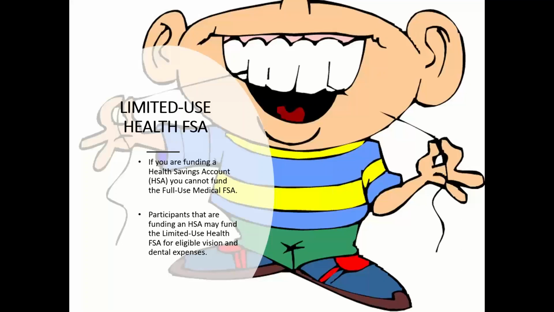You can use the money that's in the limited purpose or limited use health FSA for vision and dental out-of-pocket expenses. So once again, if you're funding a health savings account, but you know you have some dental procedures coming up, you can usually get an explanation of cost and find out how much that's going to cost you out of pocket. And you can actually get reimbursed through the limited use health FSA up to the limit.